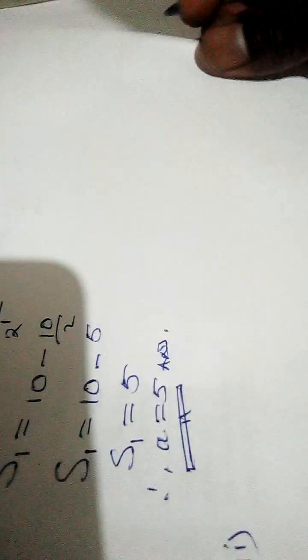B3 wants us to find the first 4 terms now. So how do you find the first 4 terms? We want to know the first 4 terms. Remember, the first term we've already found. The first term is A. Now we want the second term.